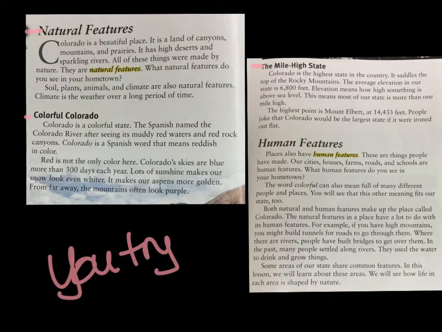The Mile High State. Colorado is the highest state in the country. It saddles the top of the Rocky Mountains. The average elevation in our state is 6,800 feet. Elevation means how high something is above sea level. This means most of our state is more than 1 mile high. The highest point in Colorado is Mount Elbert at 14,433 feet. People joke that Colorado would be the largest state if it were ironed out flat.